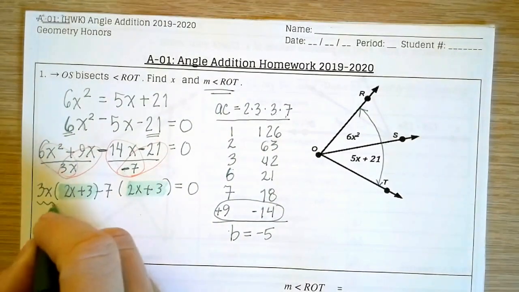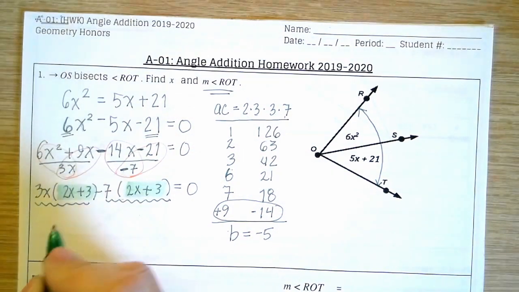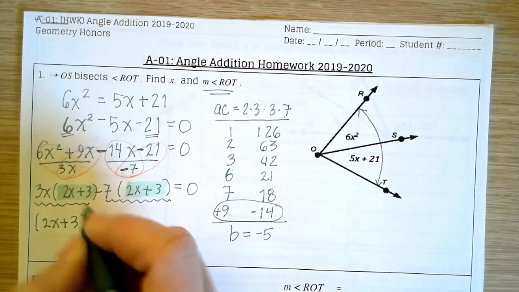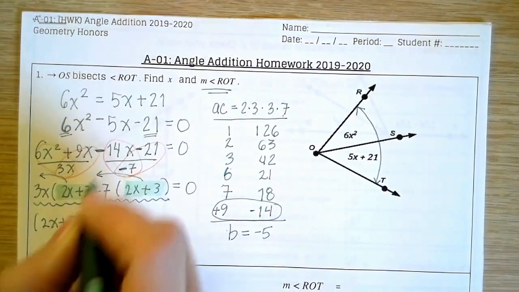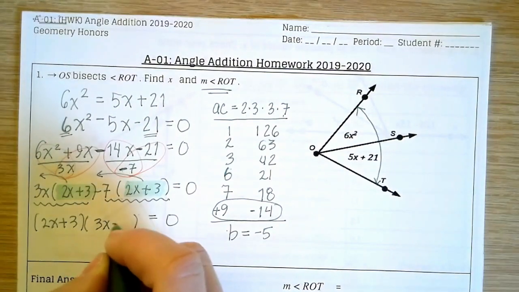Not yet. This whole thing has a 2x plus 3. It's my GCF. What do I do with it, Ella? Factor it out. Yeah, we bring that out front. Now, if I pull this out, I pull it out front. There it is. What's left inside? Good. 3x minus 7. Boom.